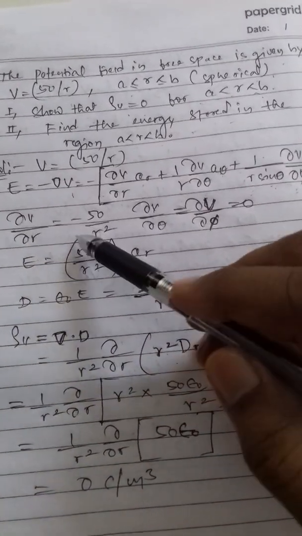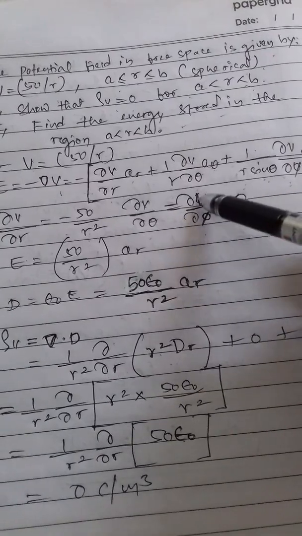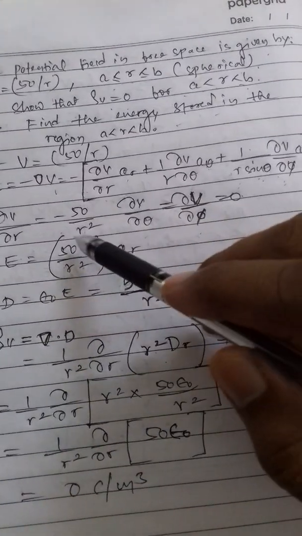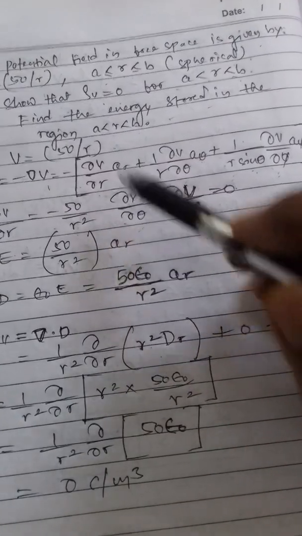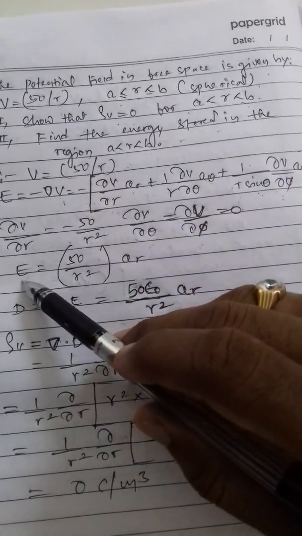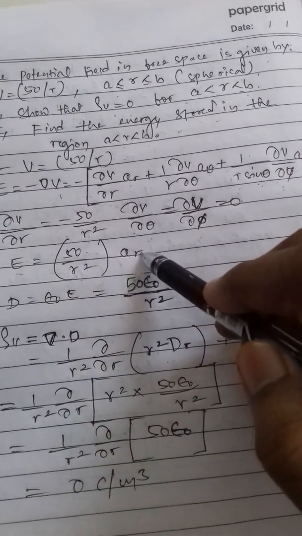Now dou V by dou r is minus 50 by r square, and dou V by dou theta and dou V by dou phi are equal to 0, because the equation for the potential does not contain theta and phi. From that, the electric field is equal to minus 50 upon r square a_r.